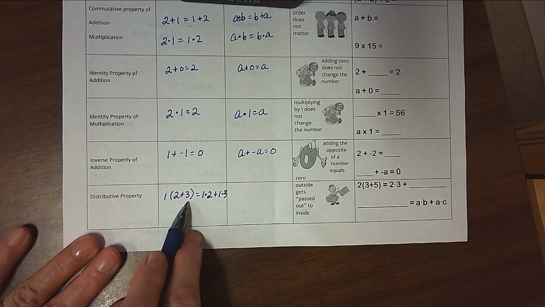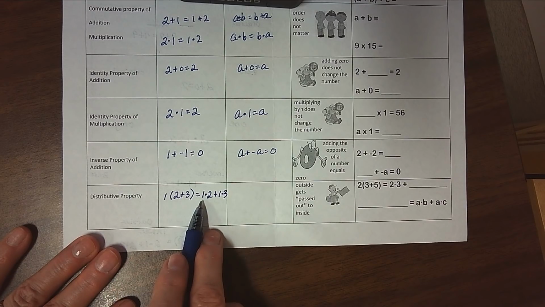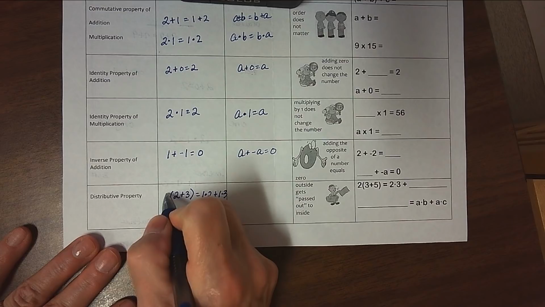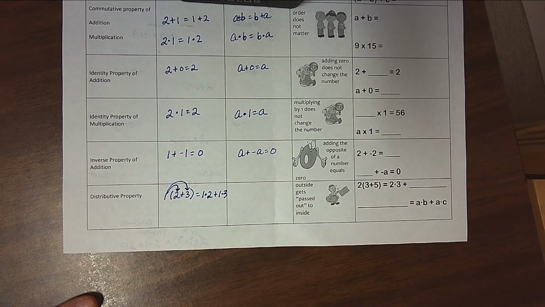So we know that 2 plus 3 is 5, and 5 times 1 is 5. Let's see if it works. 1 times 2 is 2, plus 1 times 3 is 3, 2 plus 3 is 5. So we've taken this one and we've distributed it first, multiplied it by both of the numbers inside the parentheses.